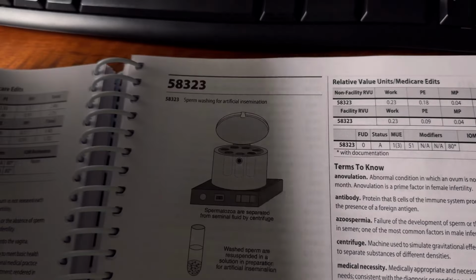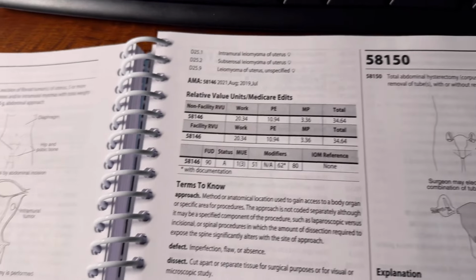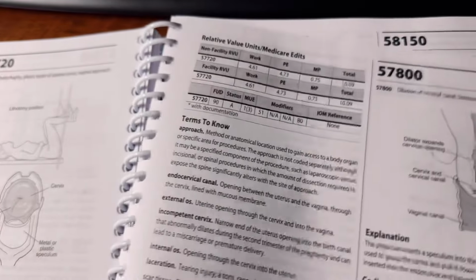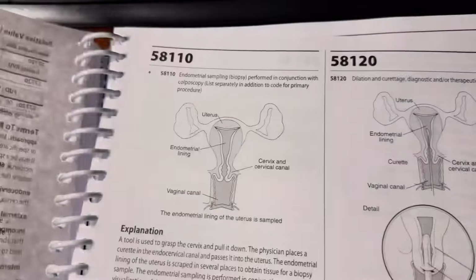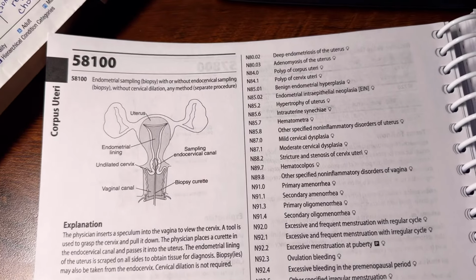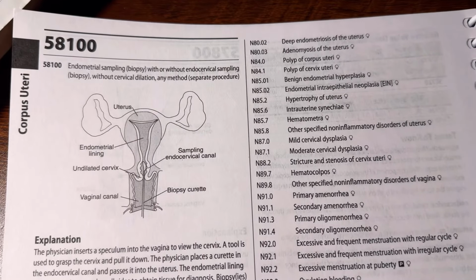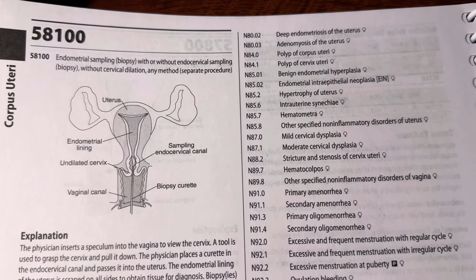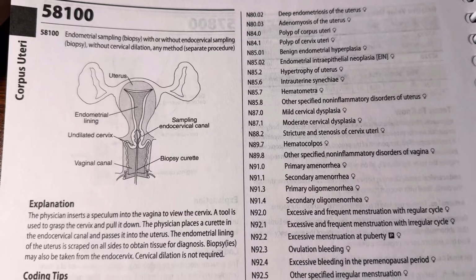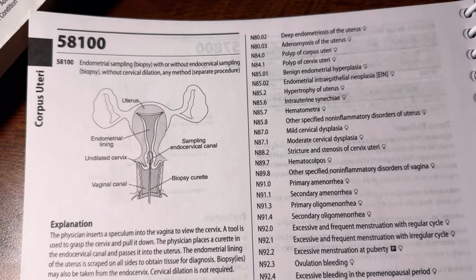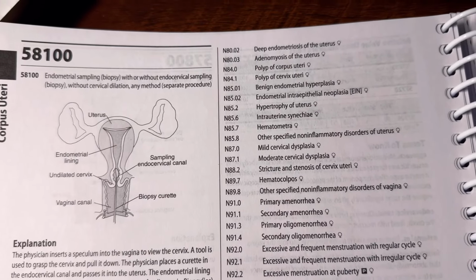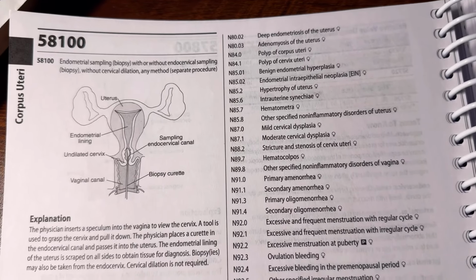Some other easy ones are endometrial biopsies. So that's going to be right over here where they can dilate the cervix and then go up and take a sample of your endometrium, and that gets sent off to pathology.